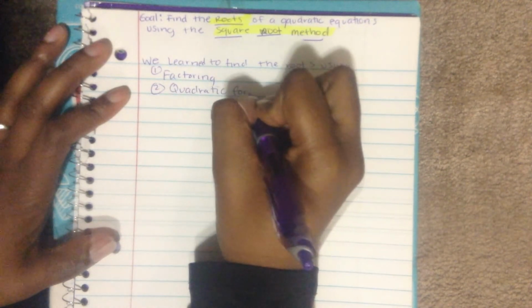Okay, so we have learned to find the roots using 1. Factoring, 2. The quadratic formula, 3. Graphing, and 4. Completing the square.